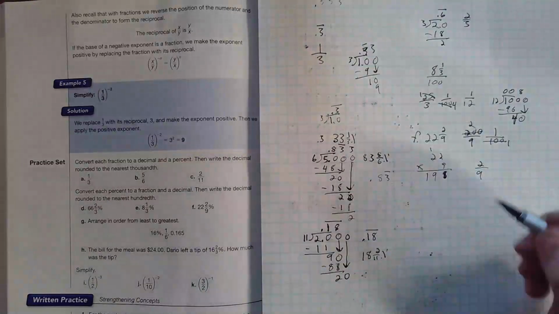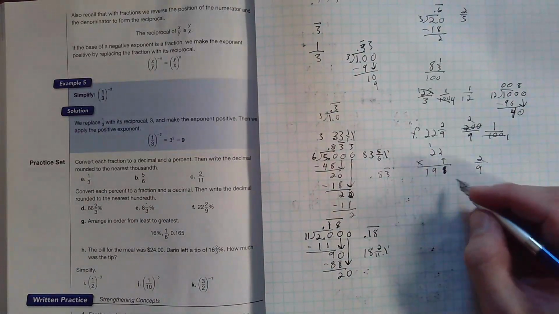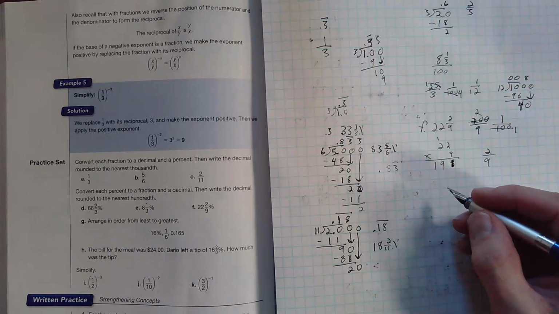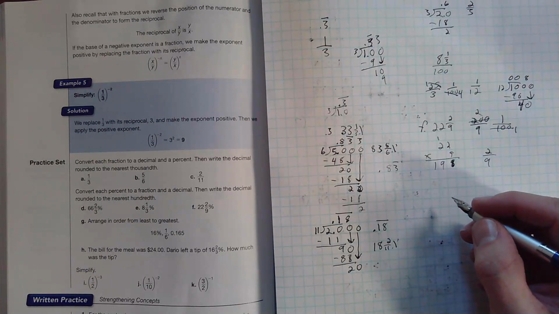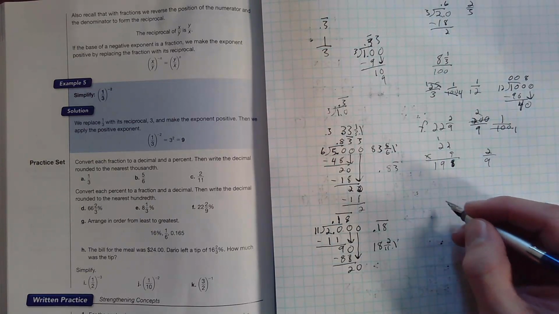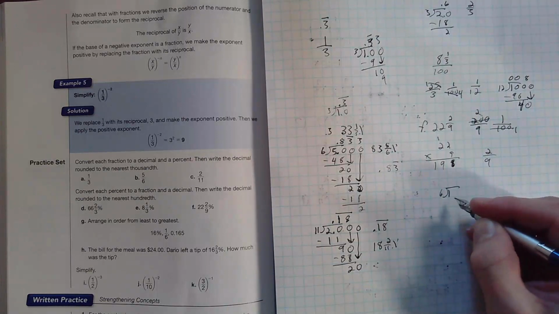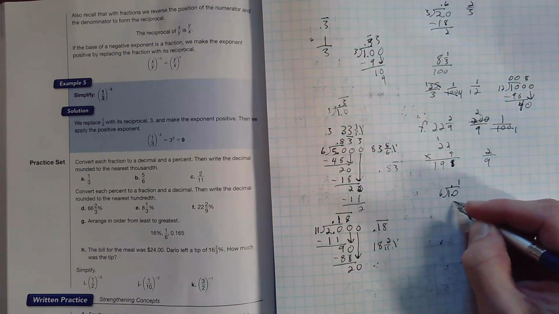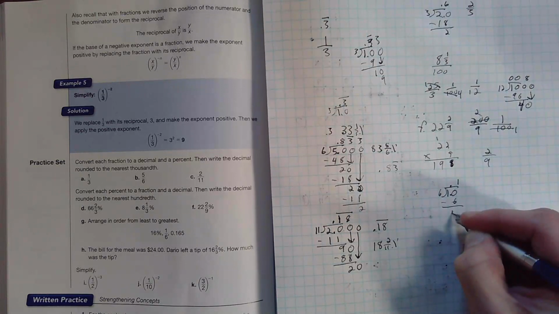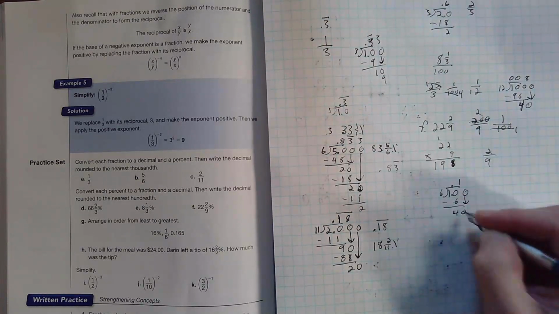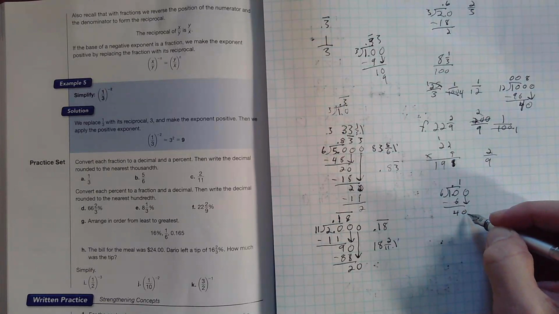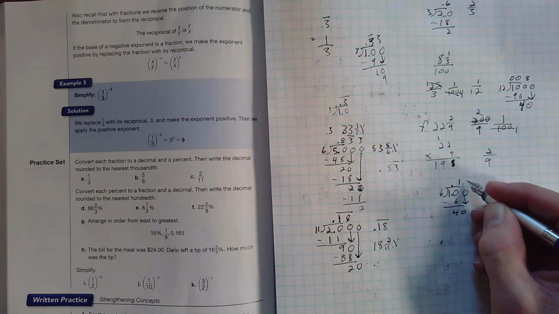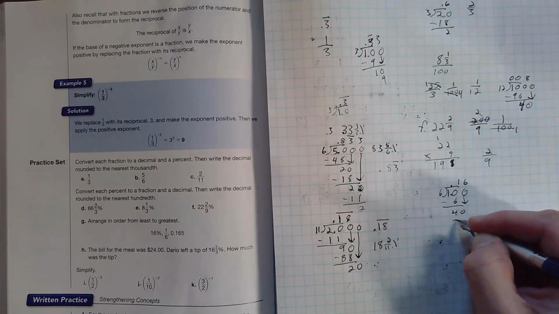Arrange in order from least to greatest. So 6 goes into 1, 0. 6 goes into 40 6 times, 36.